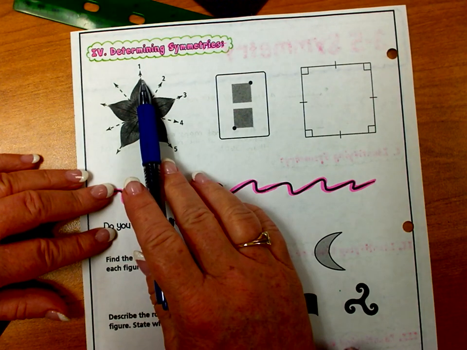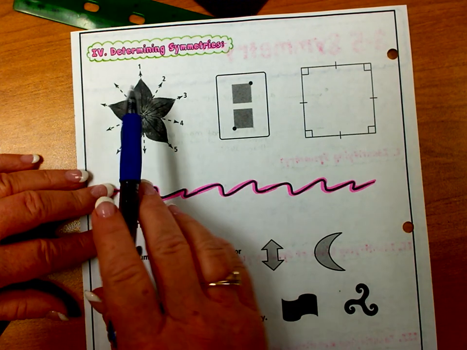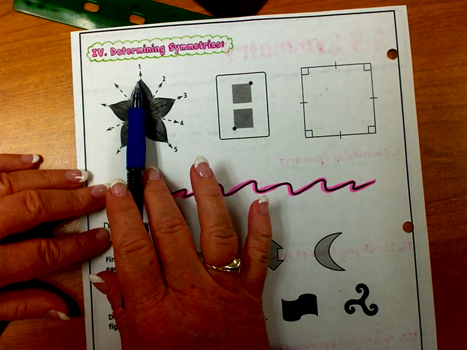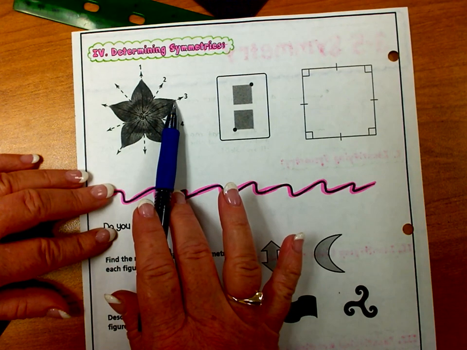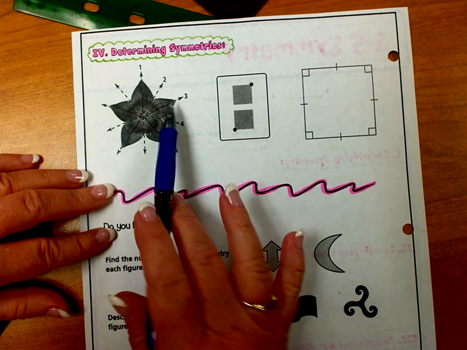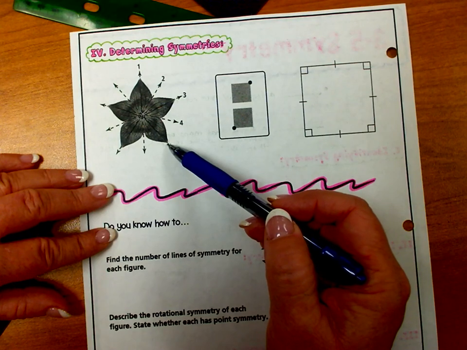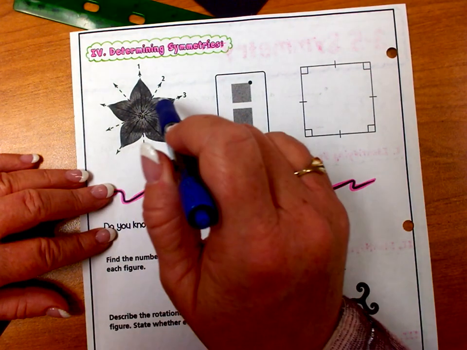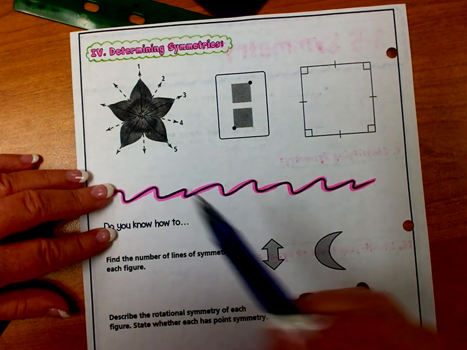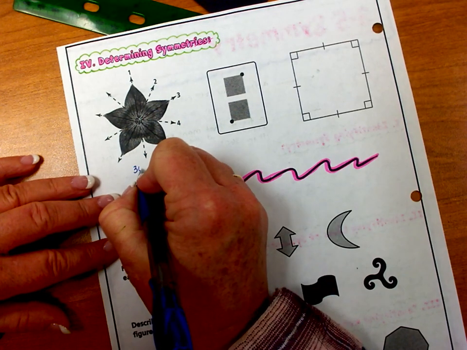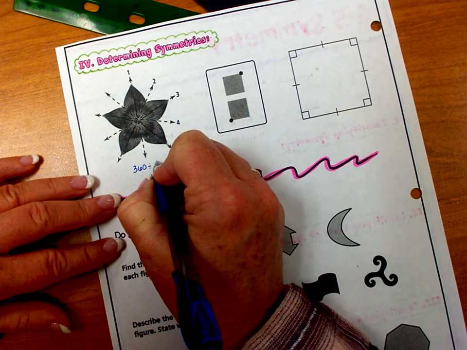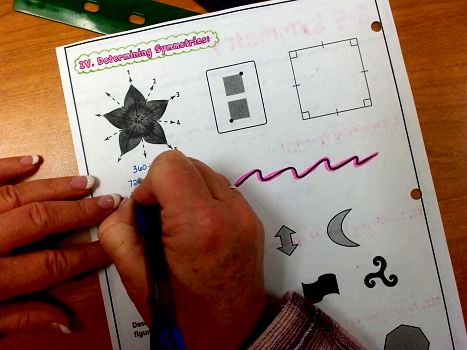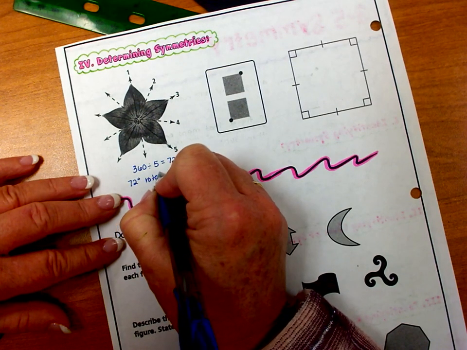Each one of these can be mapped from, like line 1, this petal right here can be turned to map onto line 3, which can map onto line 5, and we can do this all the way around. So we have 5 different ways of mapping this in one flower. If we take 360 divided by 5, we're going to get 72 degrees. So that means we have 72 degree rotational symmetry.